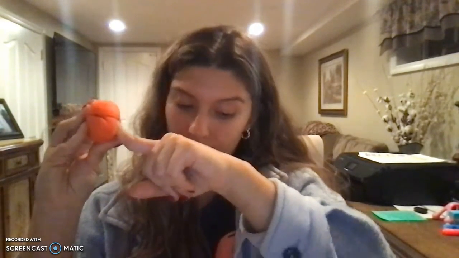This is the right side. This is my right hand. I'm holding the Play-Doh with my left hand. So I'm going to take my finger and gently touch the Play-Doh. I'm going to try to push it just a little bit. Here's my light force.